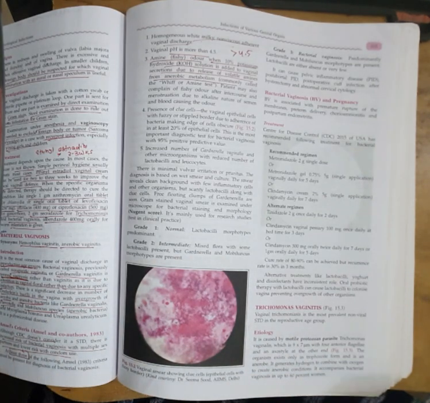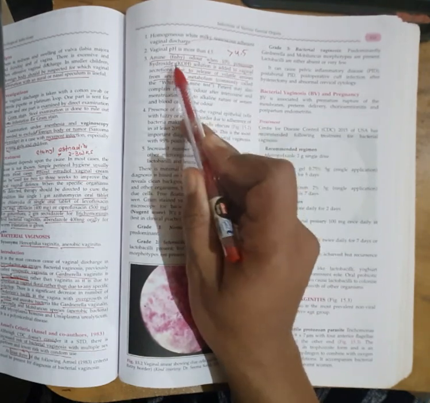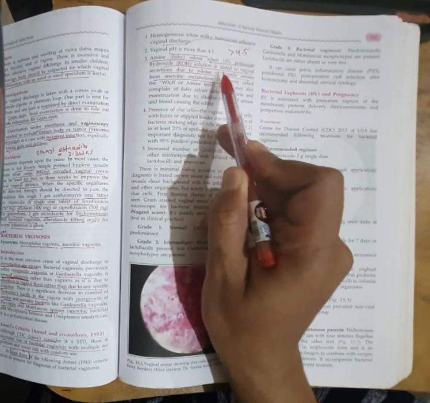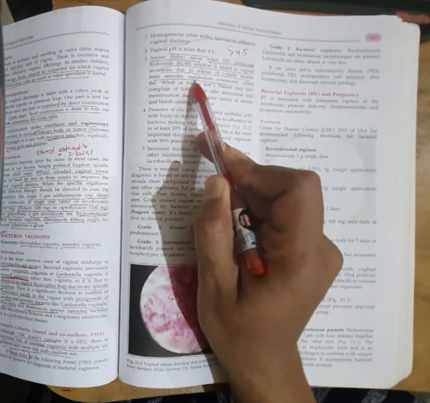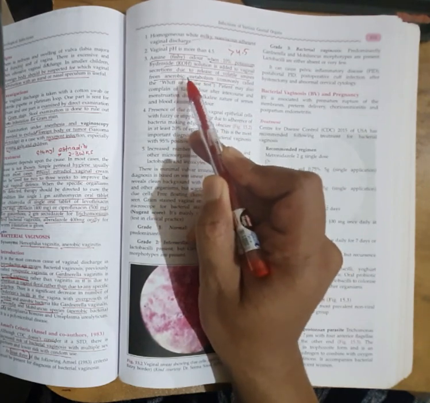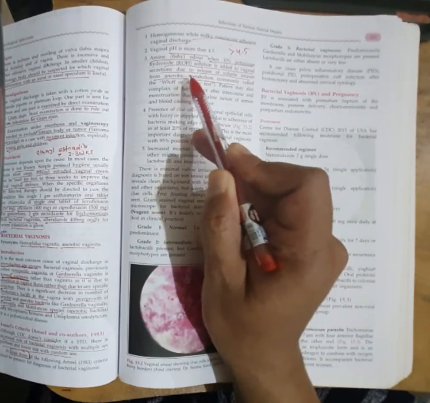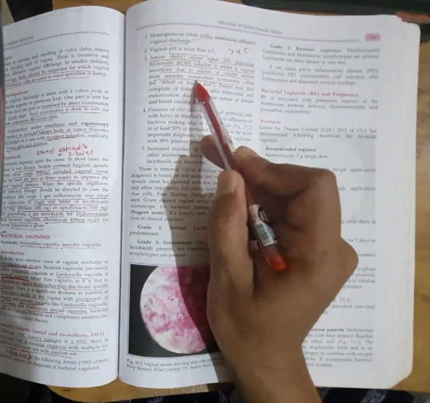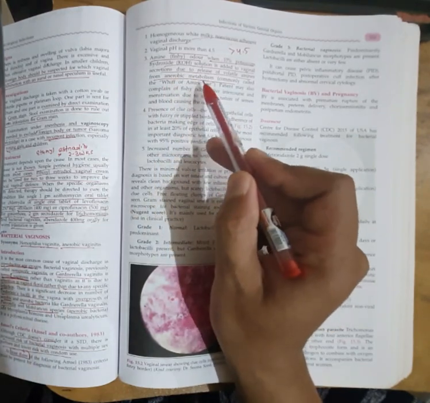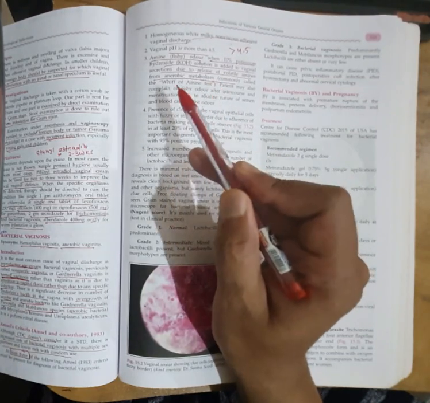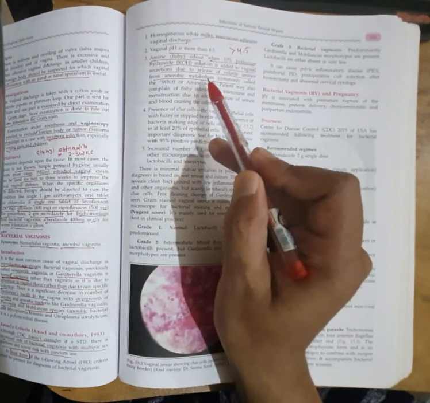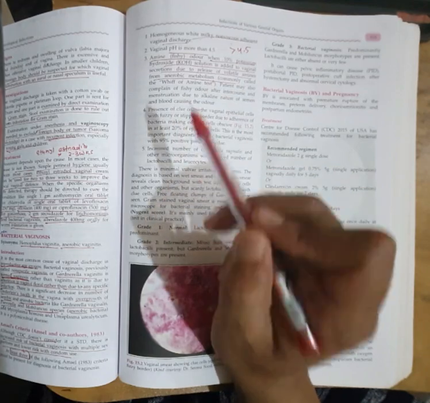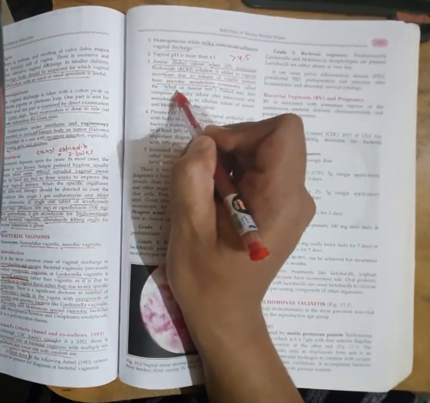What happens when 10% potassium hydroxide solution is added to the vaginal secretion? Because of release of volatile amines from the anaerobic metabolism. This vaginal secretion has alteration in the bacterial flora by anaerobic bacteria. These anaerobic bacteria metabolize and release volatile amines, which combine with the KOH solution; this is commonly called the whiff or amine test.